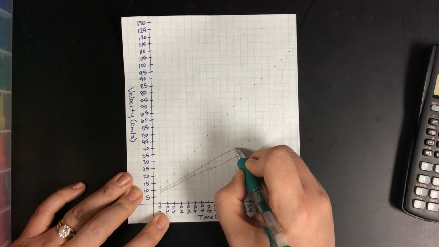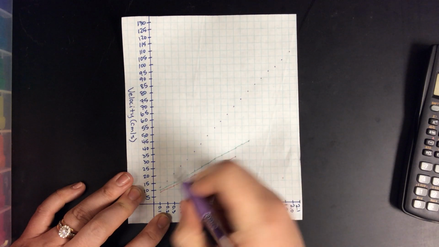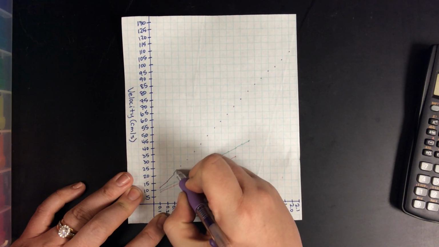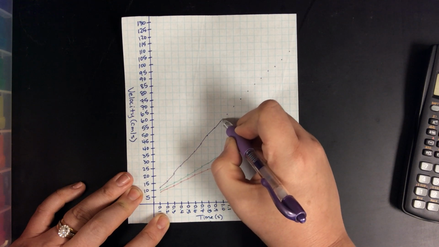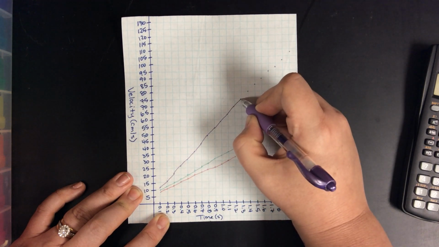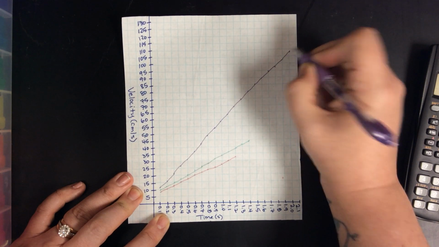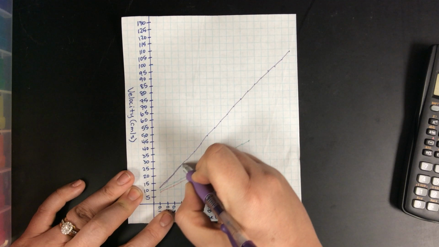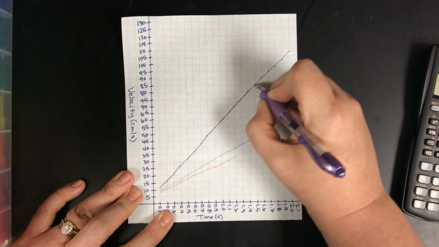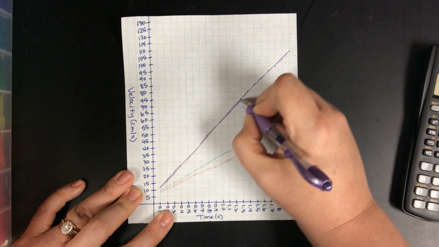It's not perfect, and there's a lot of reasons why it wouldn't be perfect. That could be where I've chosen to plot my points more than anything else. Maybe I just didn't put my dot high enough or low enough. But I'm going to trace over this and make it a little bit more solid, a little bit thicker line.